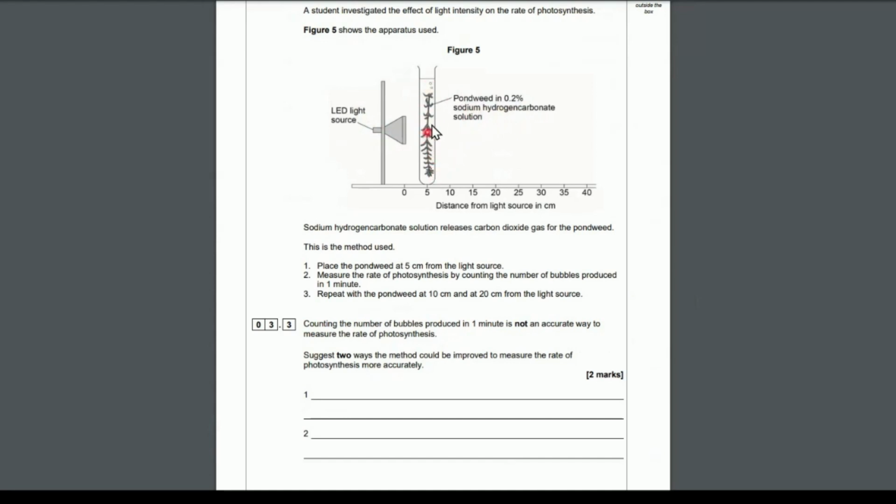Why is pondweed really good? If you use a normal plant that doesn't live under the water, you can't count bubbles. So sodium hydrogen carbonate solution releases carbon dioxide gas for the pondweed. This should also trigger you to go back and check your photosynthesis question. Now you know that pondweed needs carbon dioxide gas.